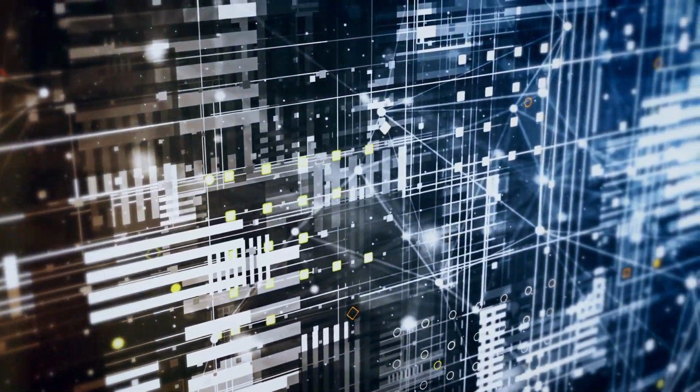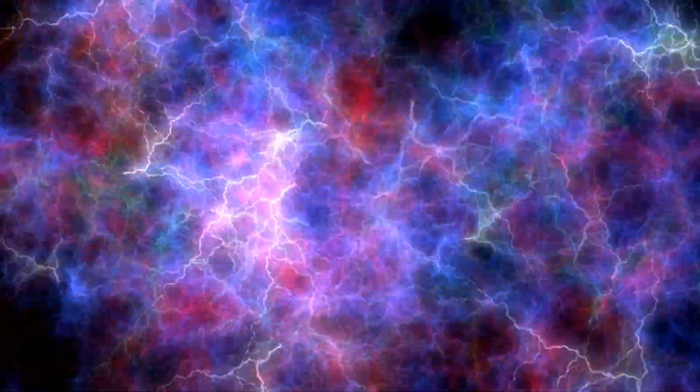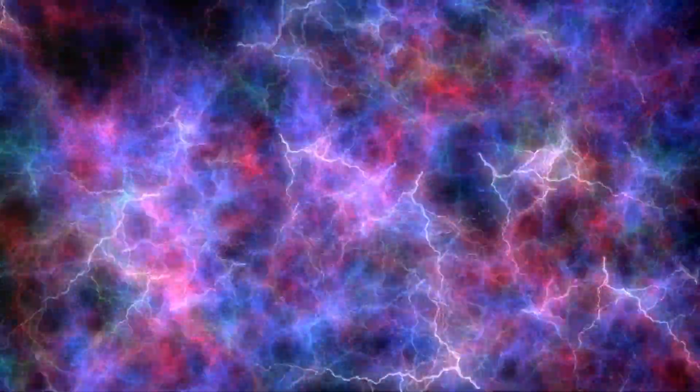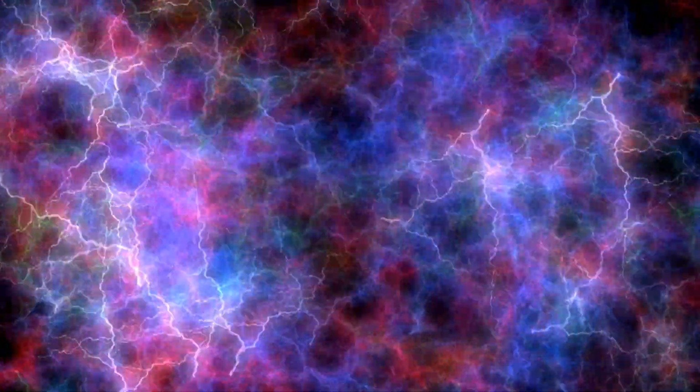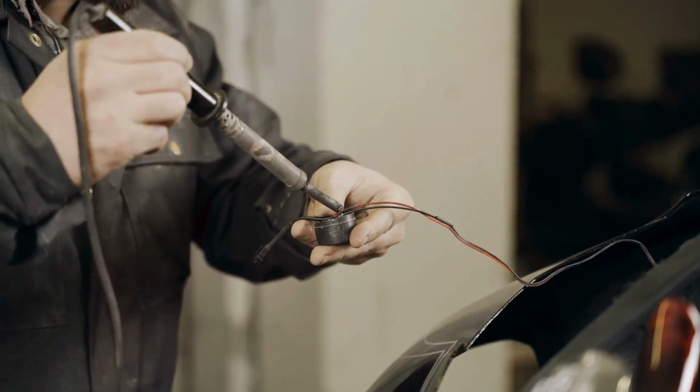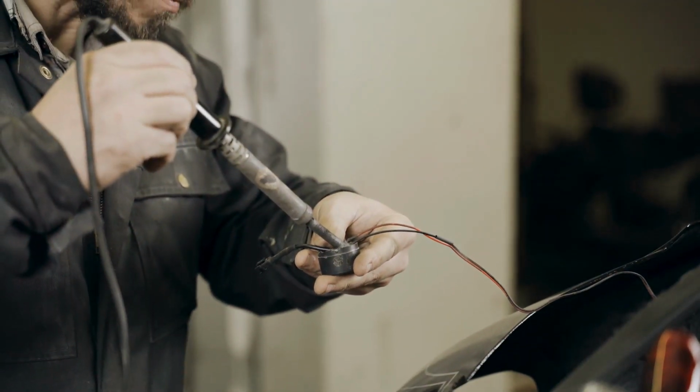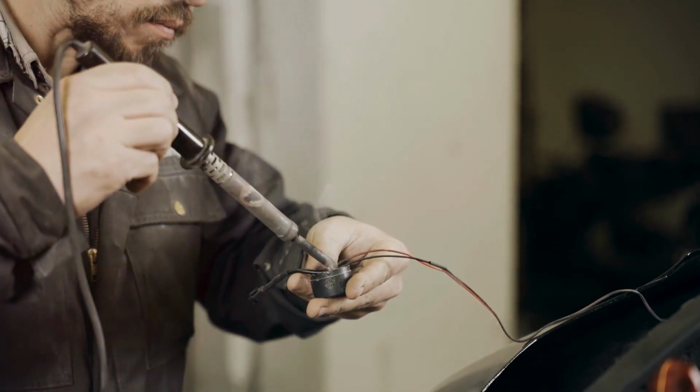So what's the big takeaway? Understanding the avalanche effect unlocks new possibilities in electronic design, from enhancing surge protection to exploring ultra-fast switching. Keep this phenomenon in mind the next time you're delving into circuits. You might just spark an avalanche of innovation.